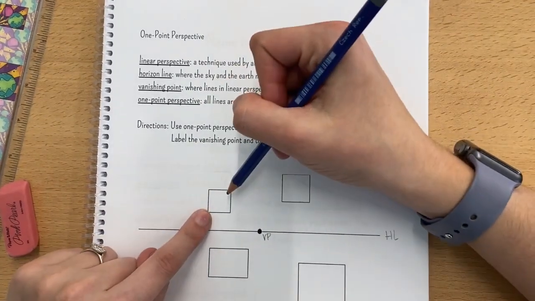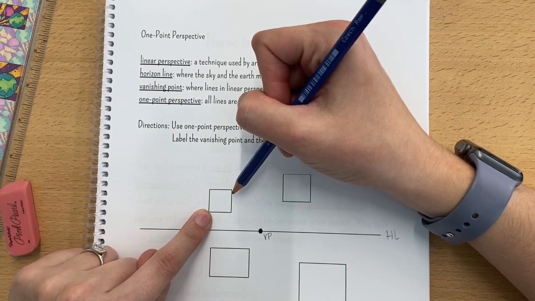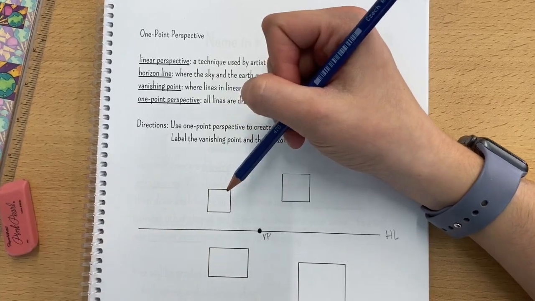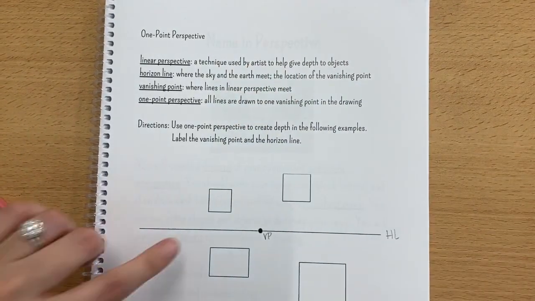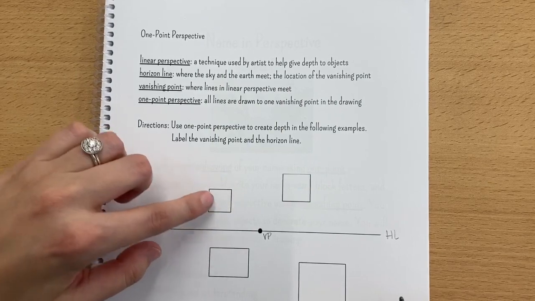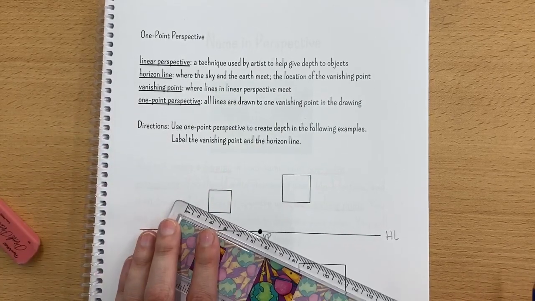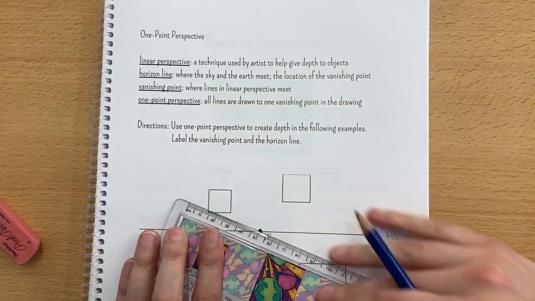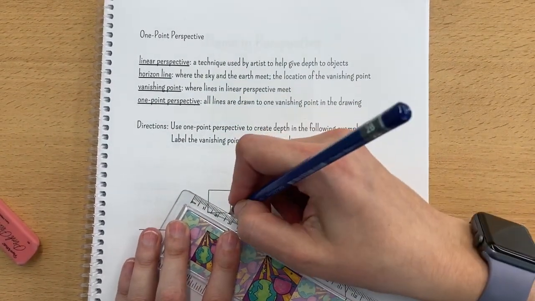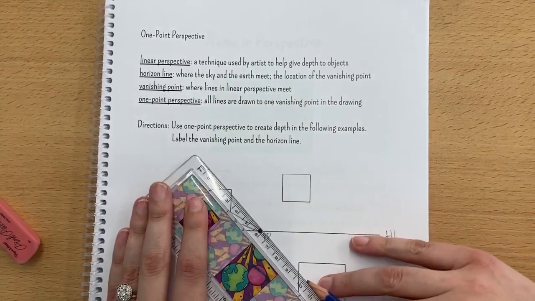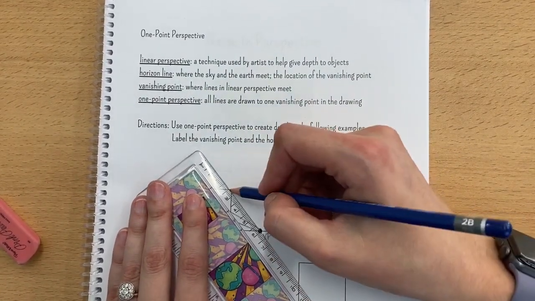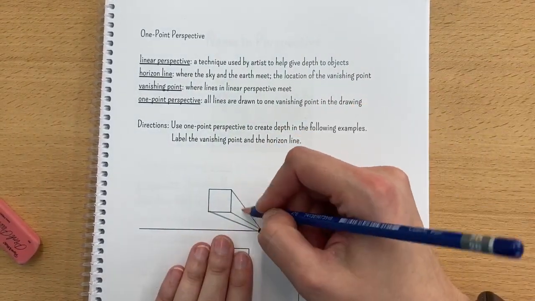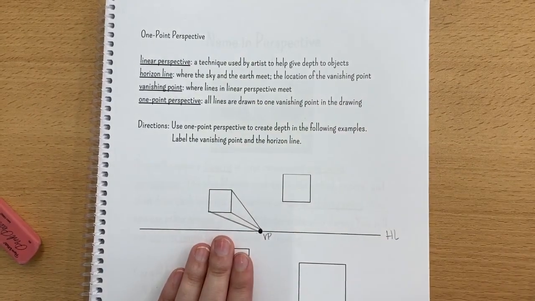All right, let's start in the top left-hand corner first. So I'm going to simplify what the man in the video was telling us. We're not going to draw an entire second square to show depth. I'm gonna show you a little bit of a shortcut. So from each of the corners facing the vanishing point, we are going to draw a line. And accuracy is super important with linear perspective, so make sure that you are getting them as close as you can. Okay, great. So right there, we can see that these two sides are going back into space.